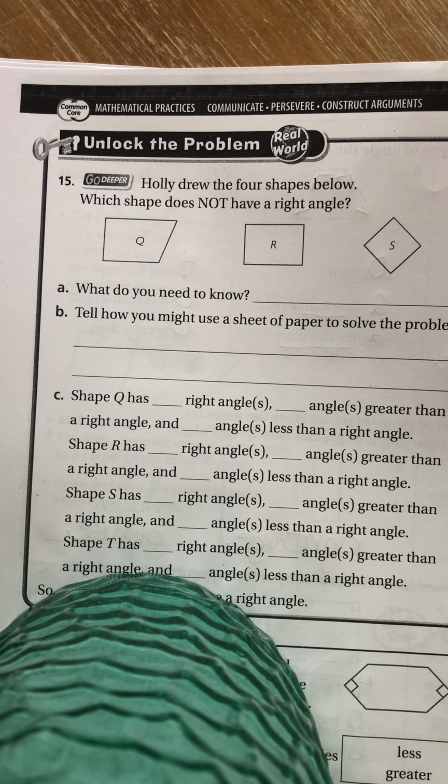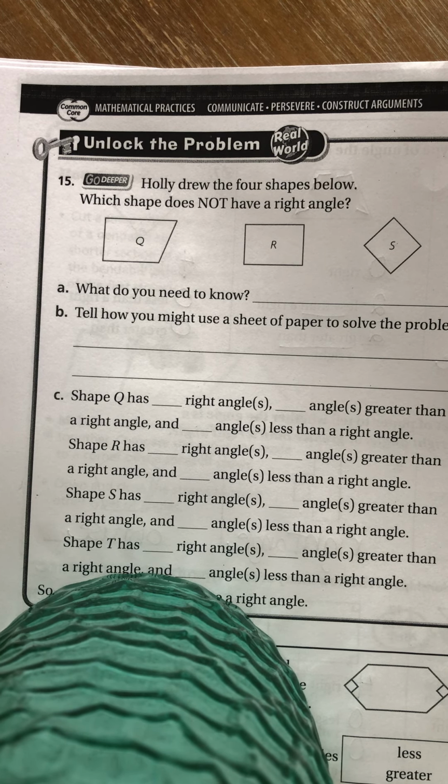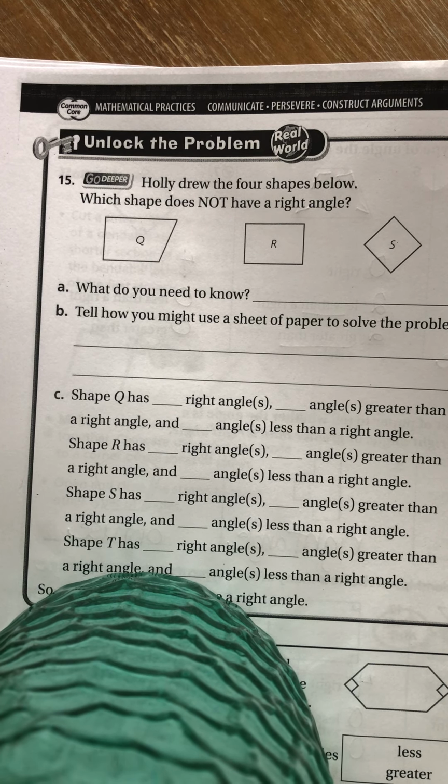So what are angles again? Angles are three different types that we talked about yesterday. An acute angle, which is a small angle, smaller than a right angle. An obtuse angle, an angle that's larger than a right angle. And then of course a right angle, where you can put a perfect square in the corner. So we're using angles in plane shapes, and we're describing what angles are there.